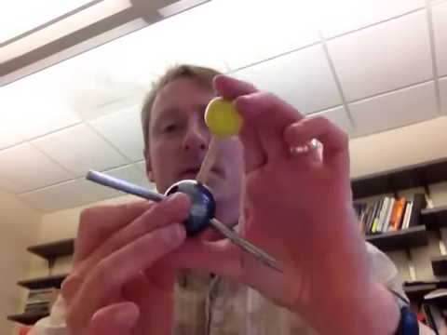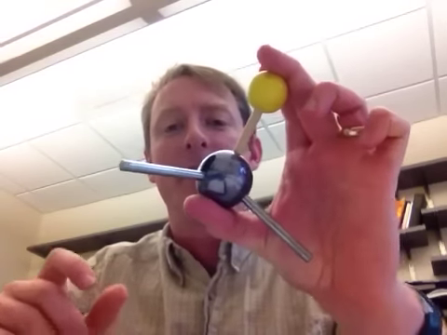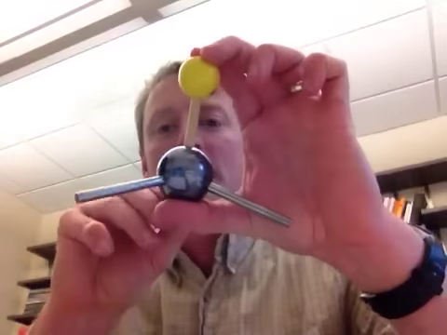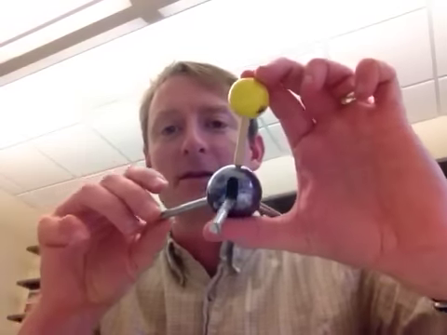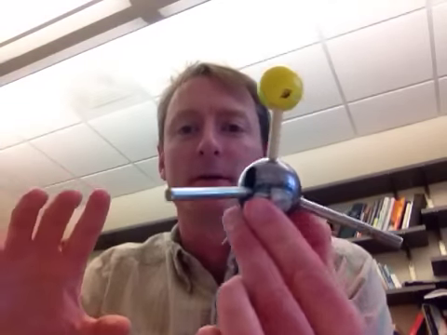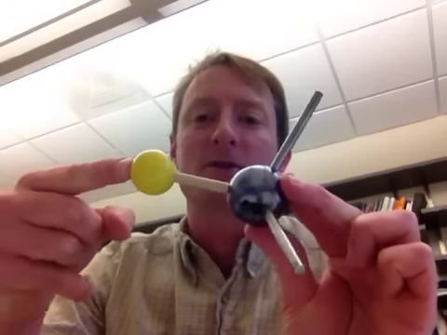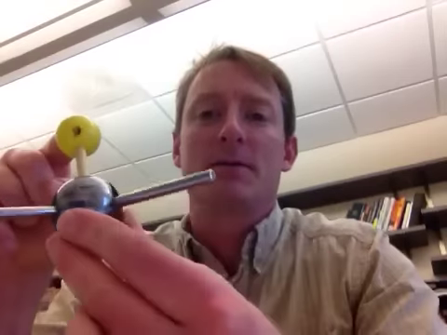Okay, so first I've got this model here. This is kind of cool. This was sitting in the organic lab, and it's a little different molecular model than what you've seen before. Now if you look at it, and I can twist it enough, you'll see this is just our typical tetrahedral shape, right?